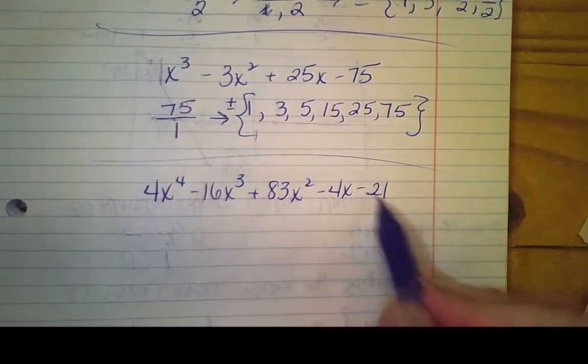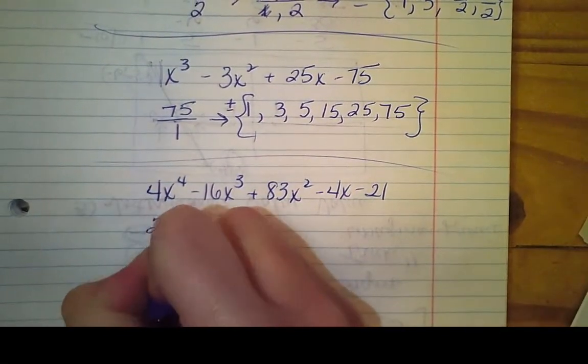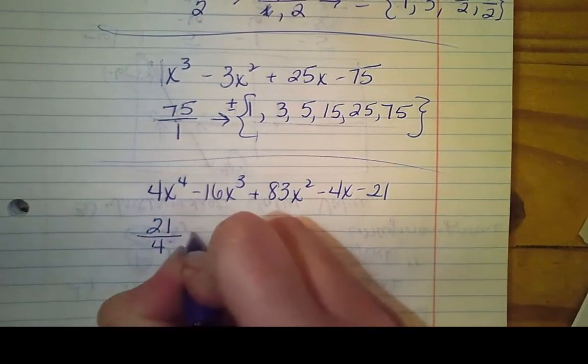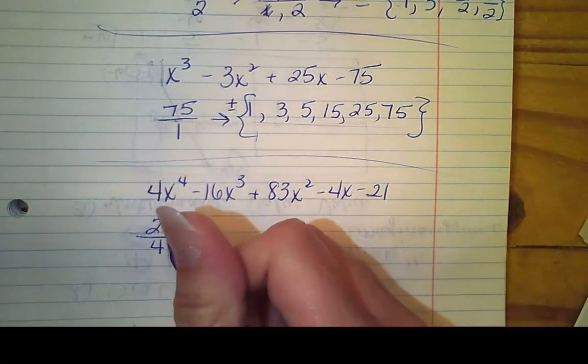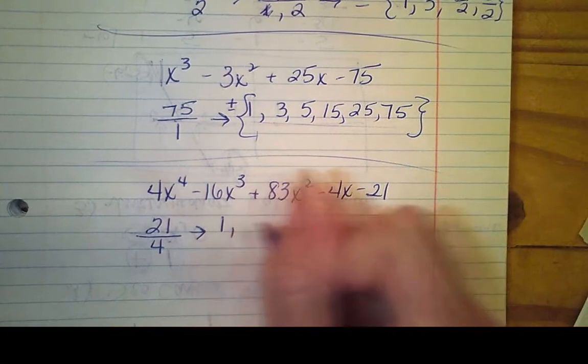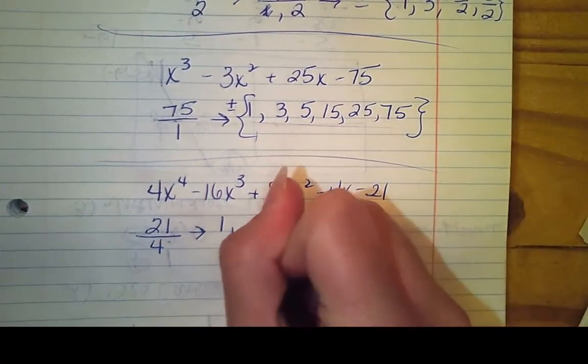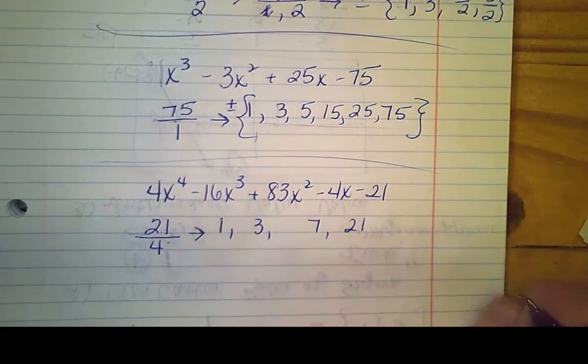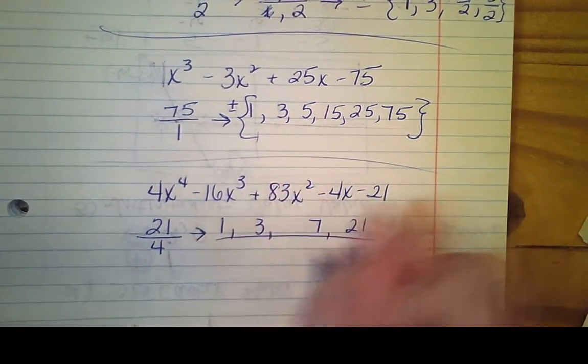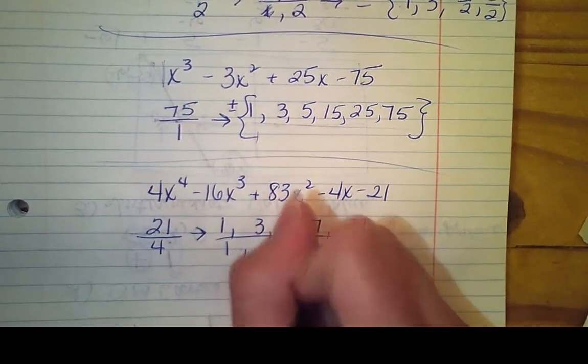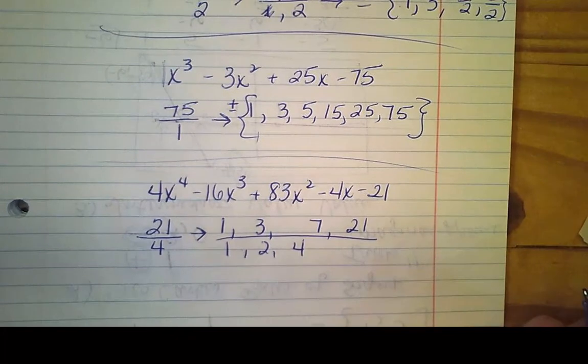And I want to do rational zeros theorem. So take the last number, which is 21, over the first number, which is 4. Numbers I can multiply together to get 21 are going to be 1 and 21 and 3 and 7. And numbers to get a 4 are going to be 1 and 4 and 2.